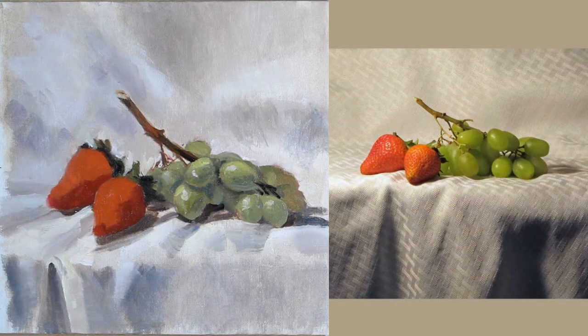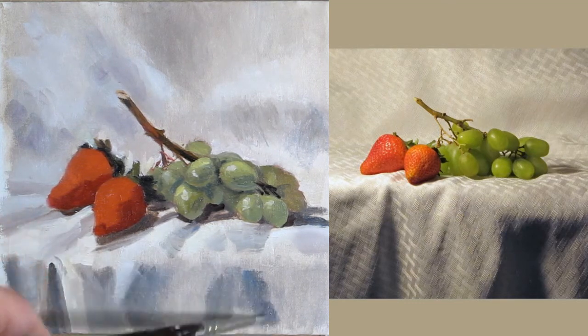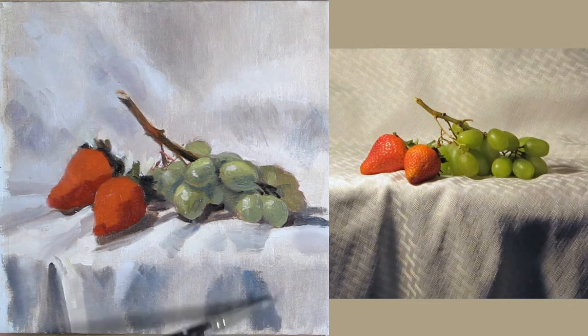And then we're just going to take a couple more areas that are in shadow.